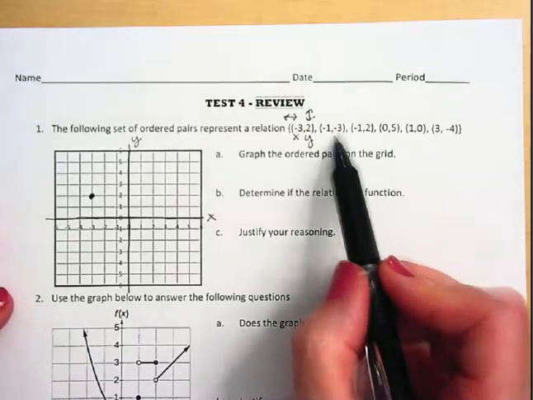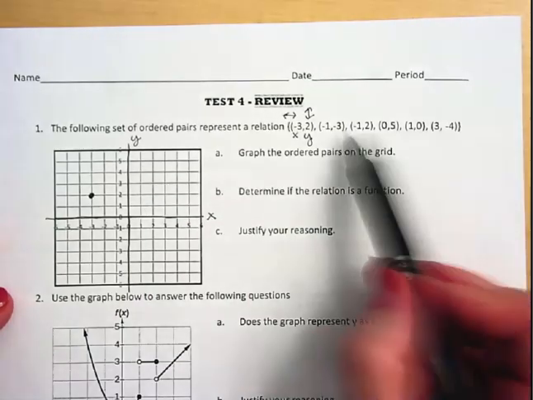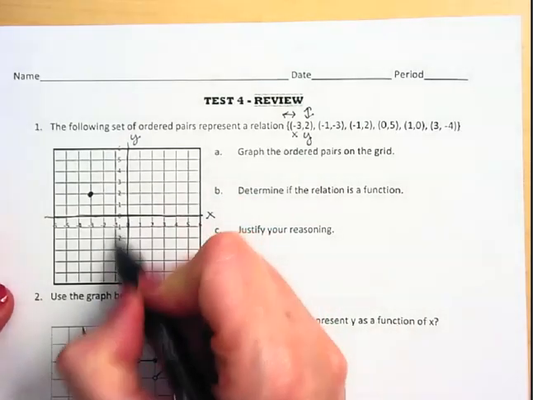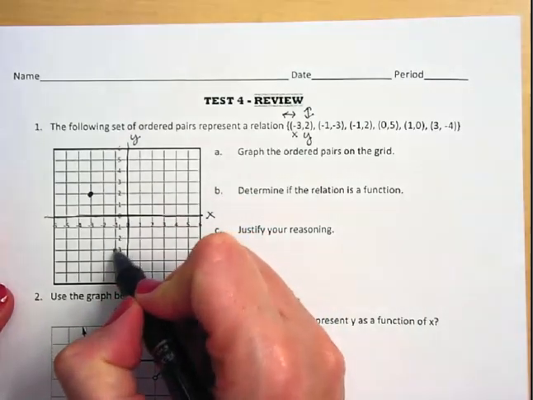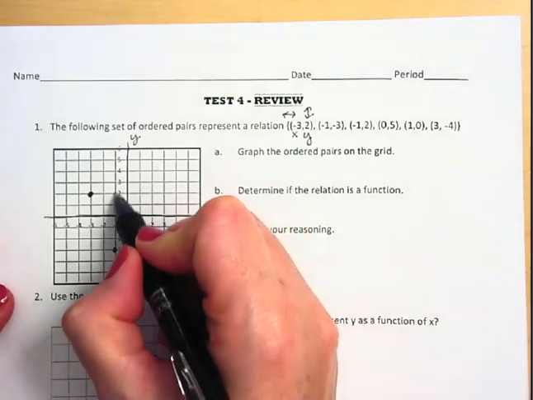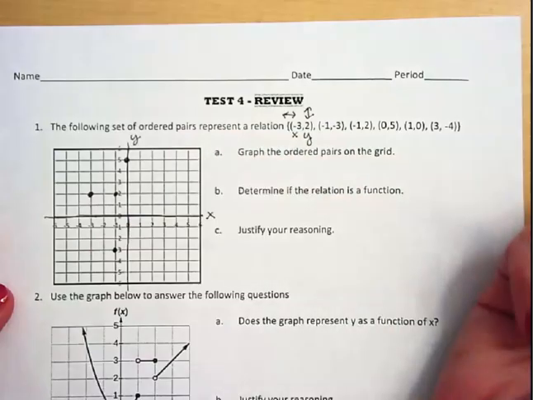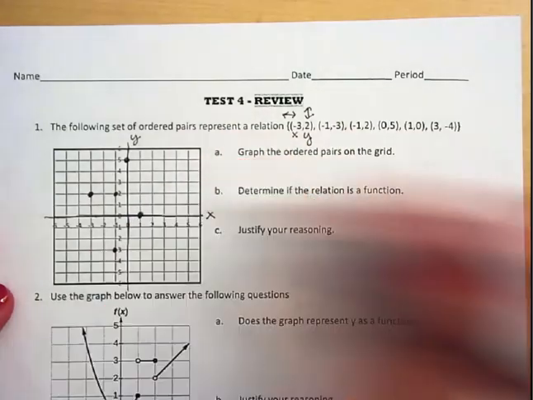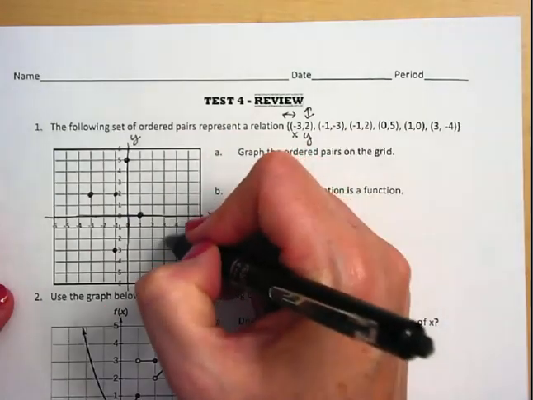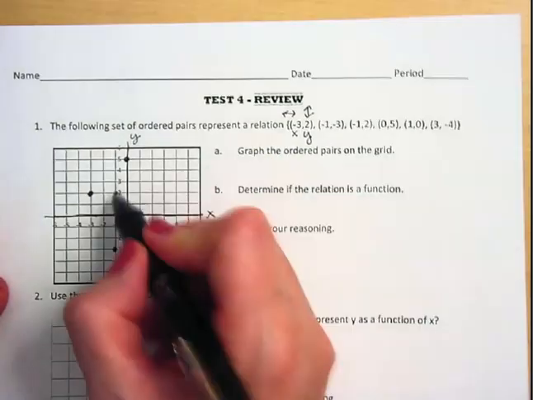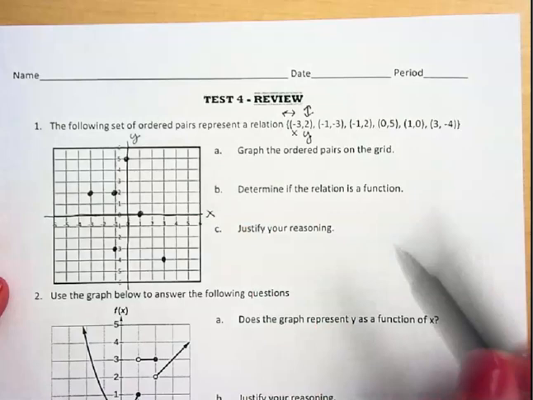And I'm just going to do the rest of these. Pause your video and go ahead and do the rest and then come back. Okay, so here are my points graphed. And so I did that.